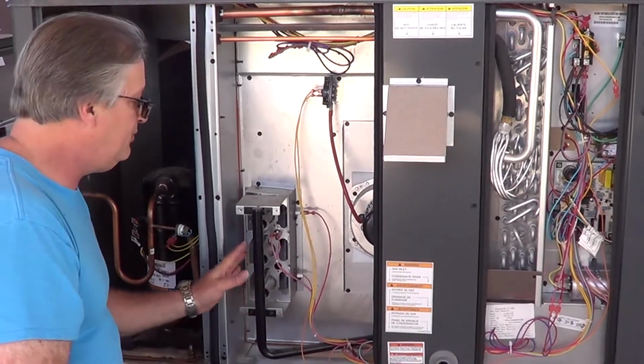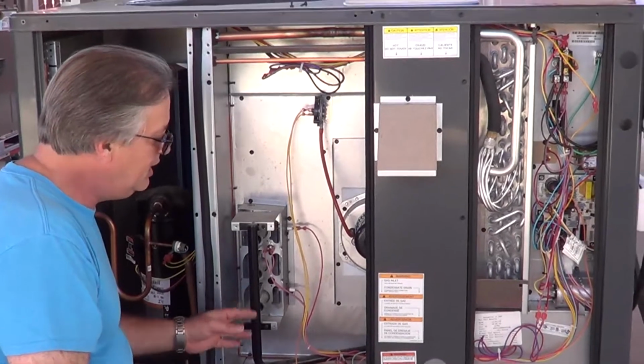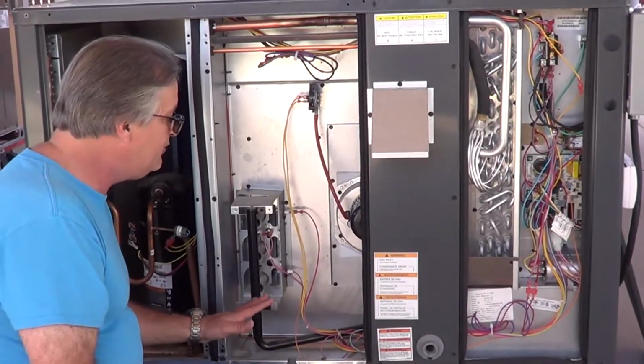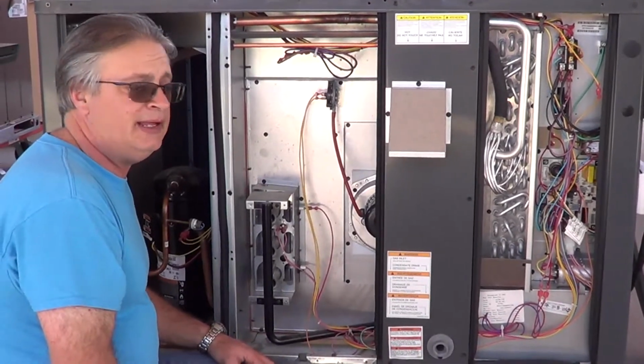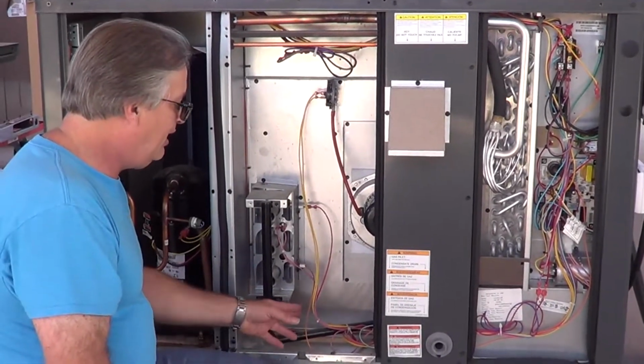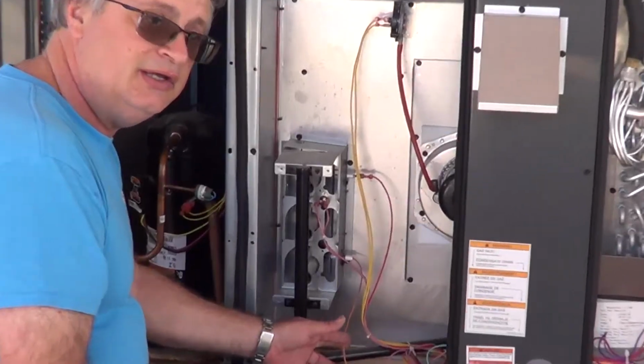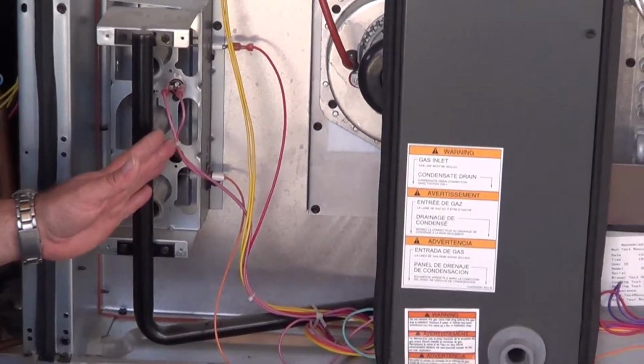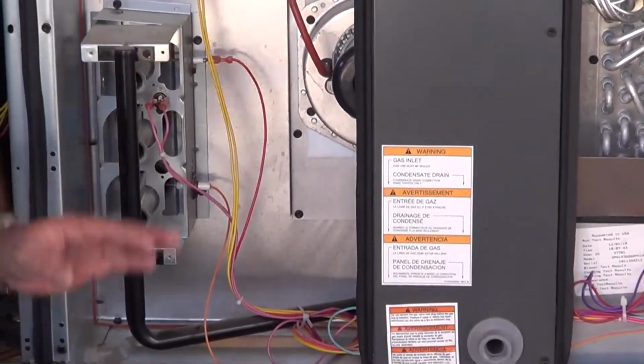So the ignition has to be proven. The modern way of proving flame or proving ignition is through flame rectification. The high voltage AC current is actually converted to a high voltage pulsating DC current by the fire.